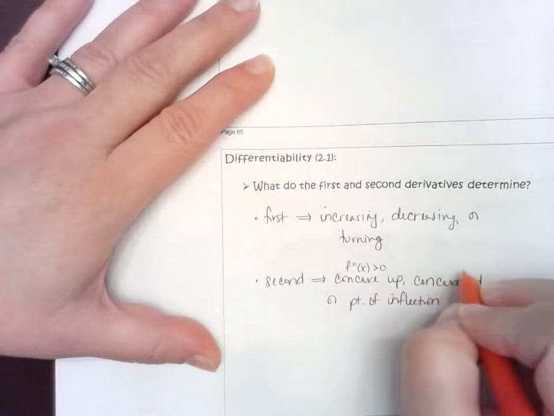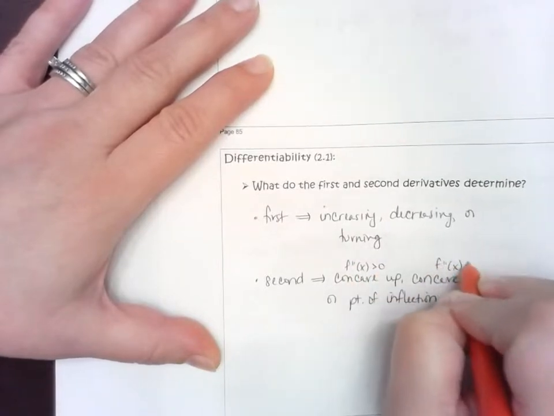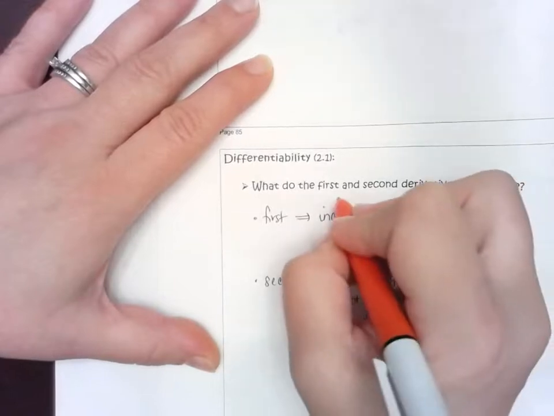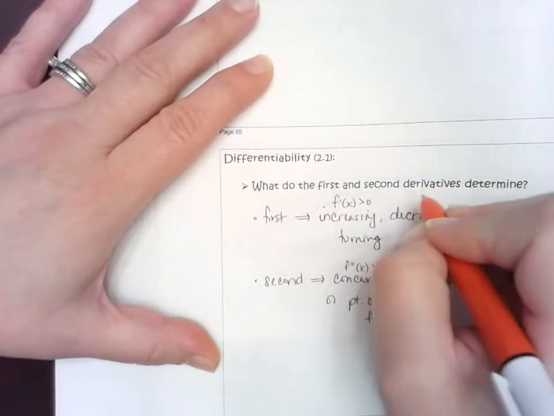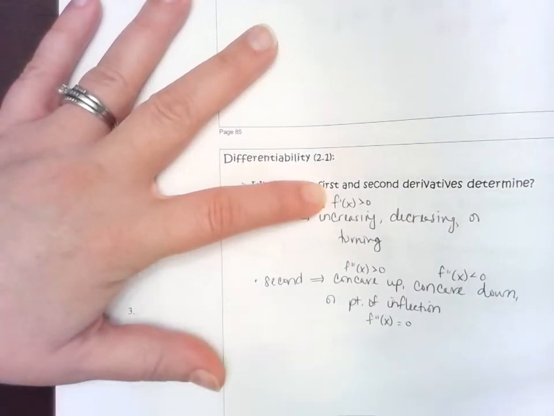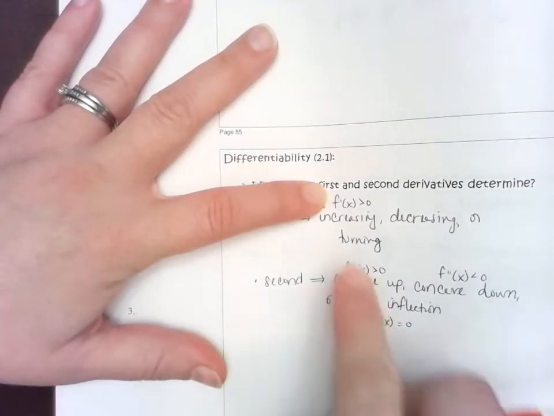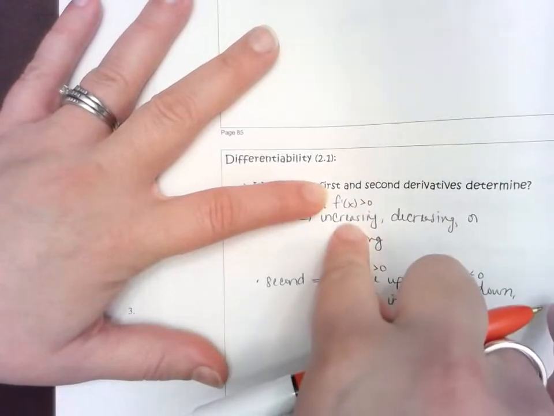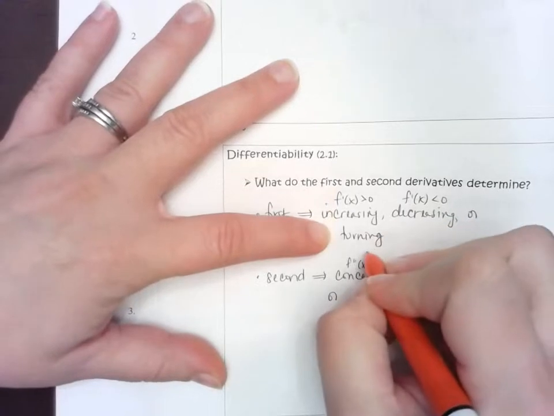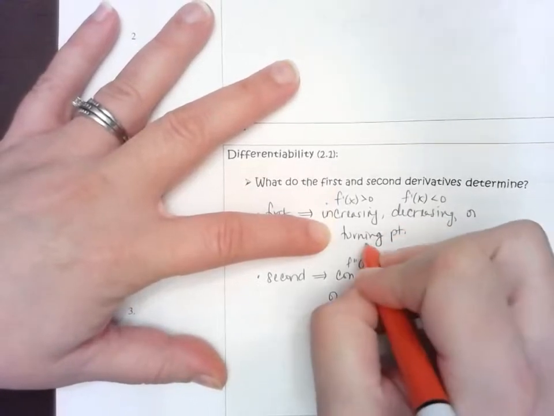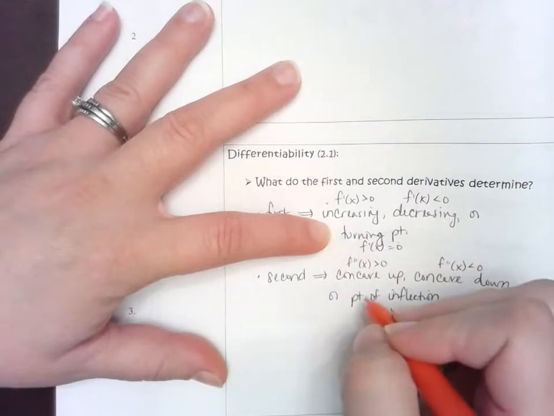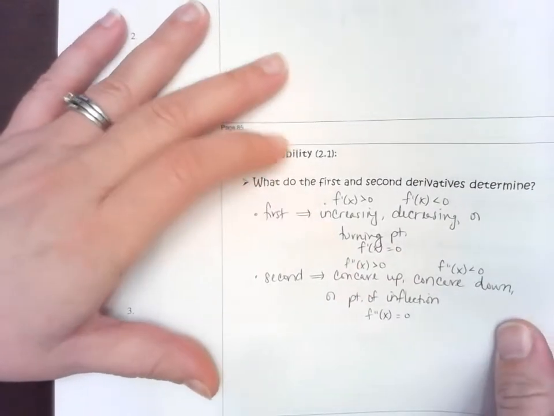Second derivative greater than 0. Second derivative less than 0. This is your second derivative equal to 0. This is your first derivative greater than 0. Remember, when you plug in a number for the first derivative, you get your slope. So it would make sense that if it was a positive number, it'd be a positive slope. First derivative less than 0 means decreasing, and if it's a turning point, that's when your first derivative is equal to 0. In other words, your slope is flat, horizontal, so you must be turning at that point.